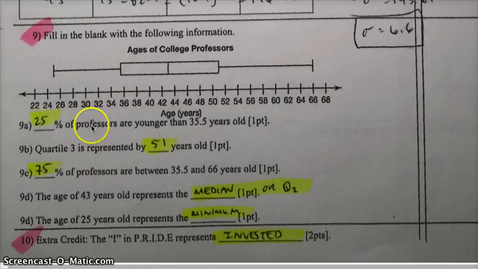Blank percent of professors are younger than 35.5. So if you look around here, it's a little bit less than 36, so around there. So this direction would represent 25%. Quartile 3 is right here, approximately 51 years old. 9C, blank percent of professors are between 35 and 66. So 66 is way over here. So again, 25, 25, 25, that would be 75%.